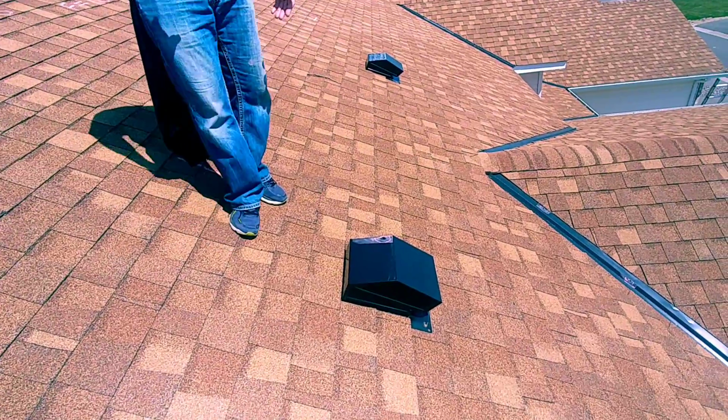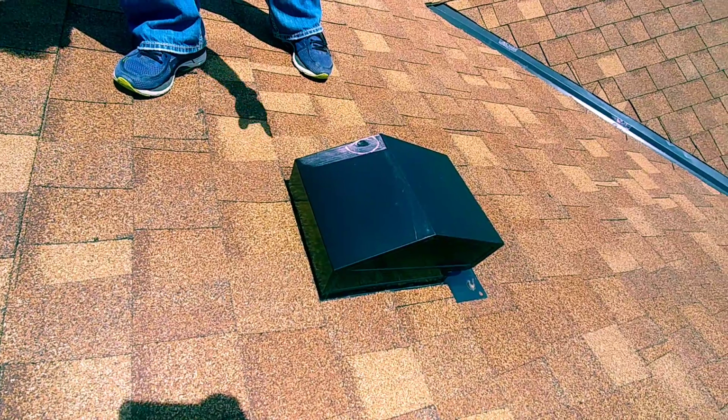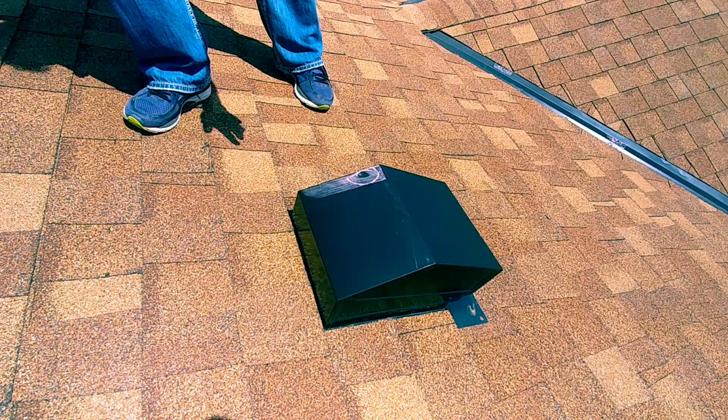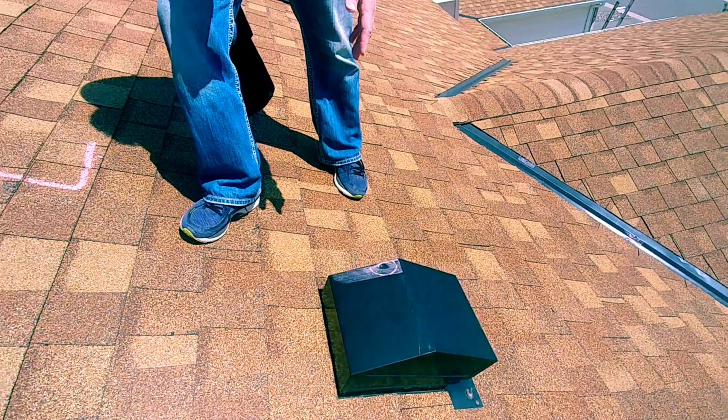We've got a roof vent here. You can see we've got a nice big hail impact mark. It's round, it's circular, there's no sharp points. So this was made by hail, and it shows the size of the hail. This is probably 1 to 1.5 inch size hail.